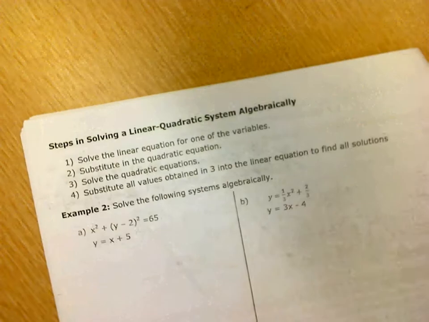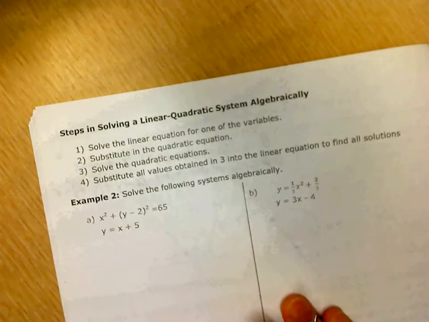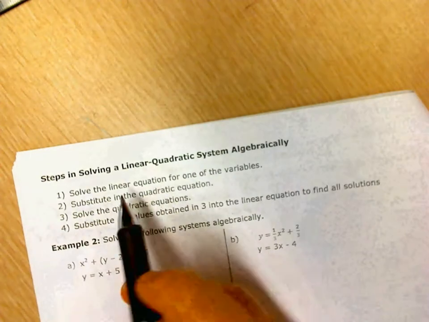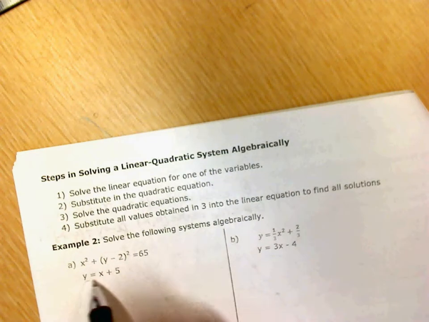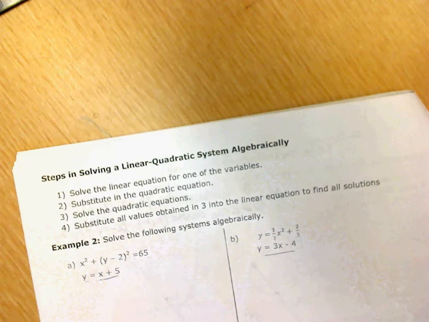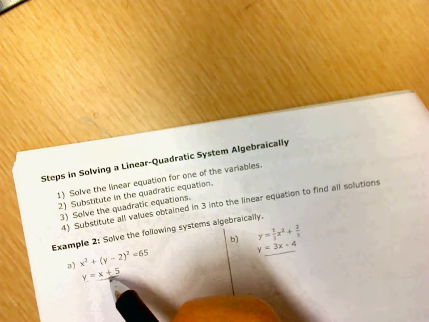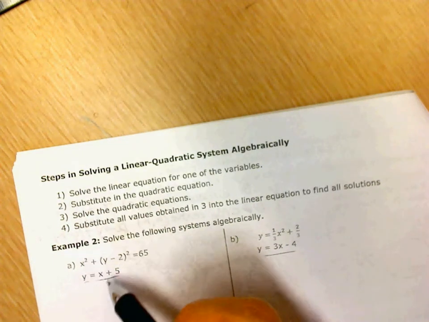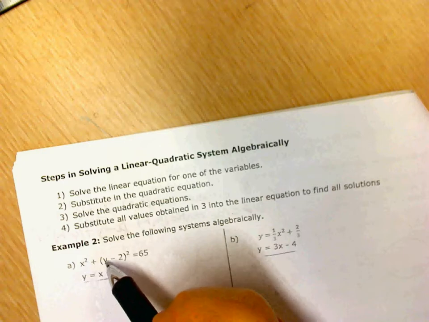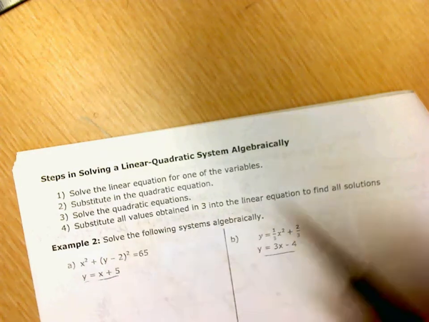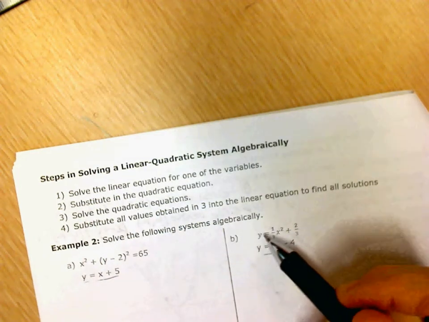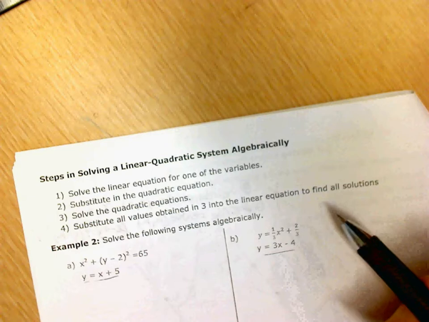Okay, so these are the steps. Solve the linear equation for one of the variables. Well, this guy solved, that guy solved that already. That's nice. Then we're going to sub it into the quadratic equation. So wherever there's y, we're going to replace that y with x plus 5. Similarly here, wherever there's a y, we're going to replace it by 3x minus 4.